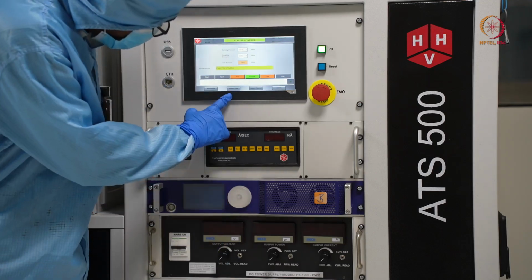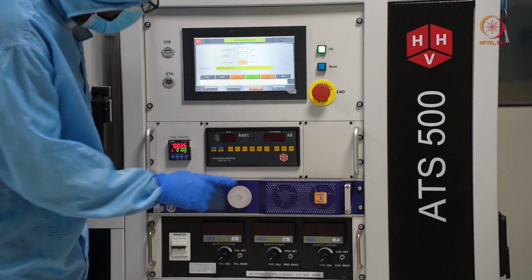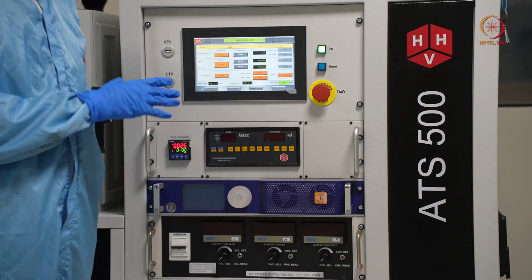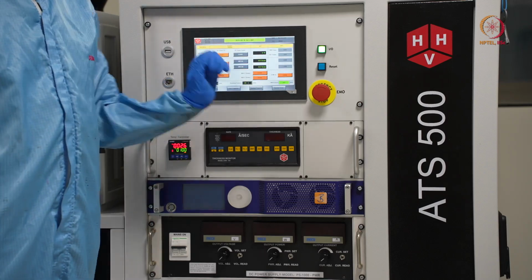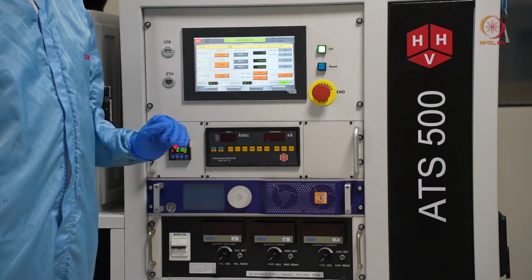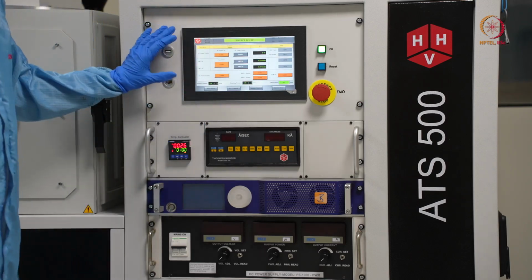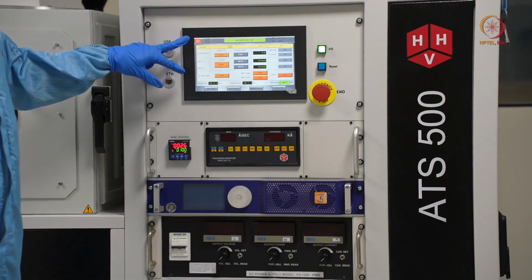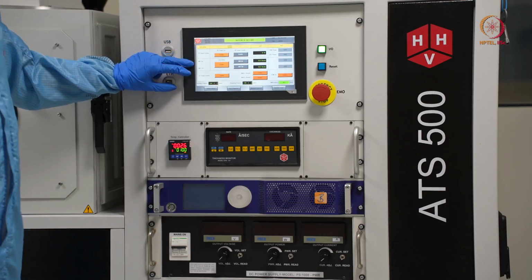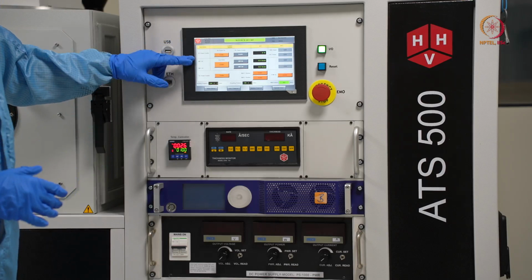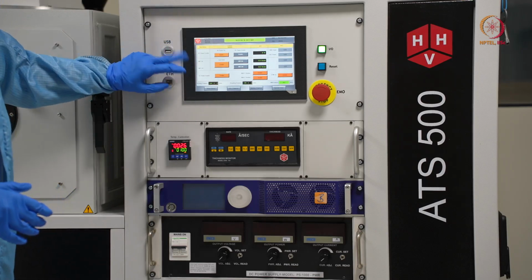Coming to the next part, we will go to source control now. Here all the menus are available. The first one has provision for RF power as well as DC power, and we have provision for MFC, mass flow controllers, for argon and oxygen.